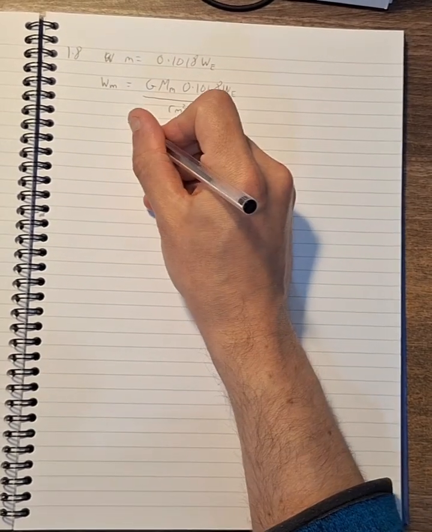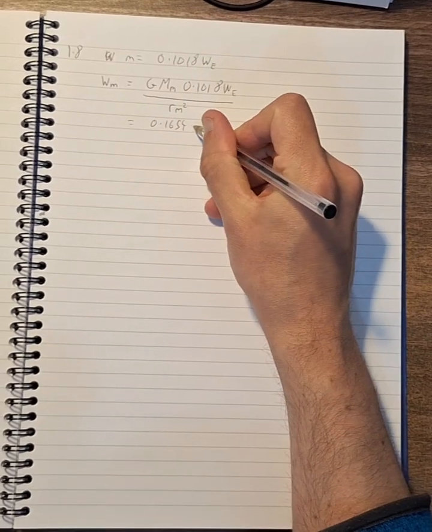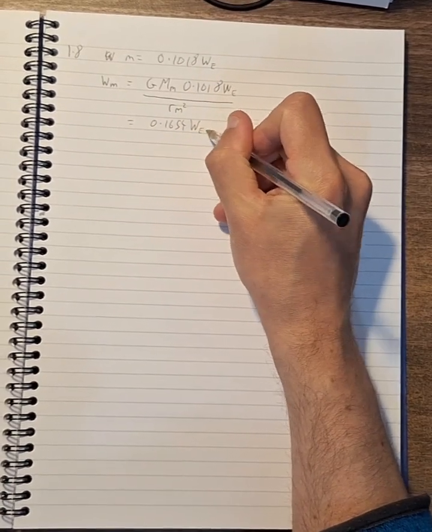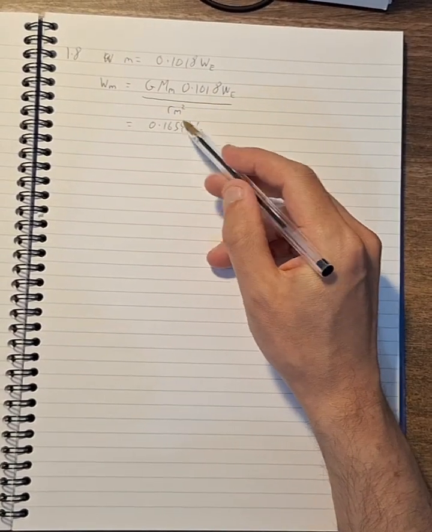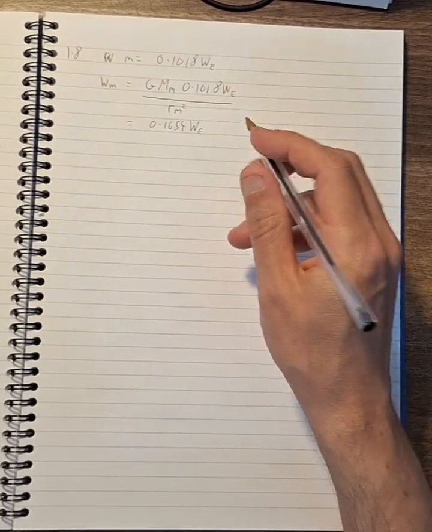And if you work all that out, you get 0.1654 compared to the weight on Earth. If you look that up, it's like 1/6 of the gravity of the Earth, which is what the gravity on the moon is.